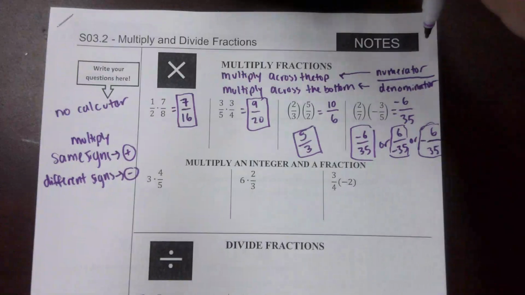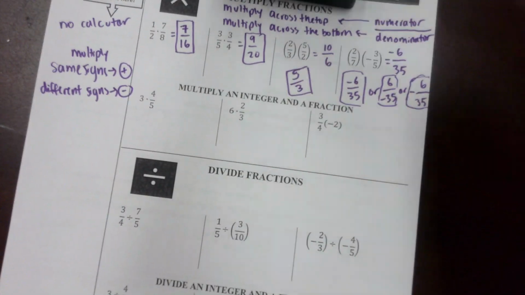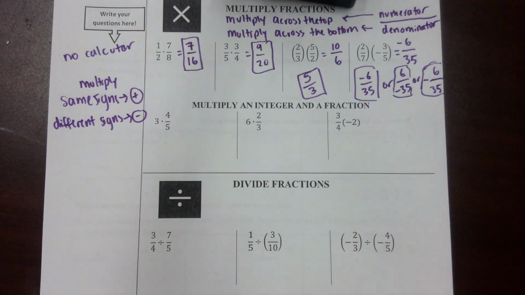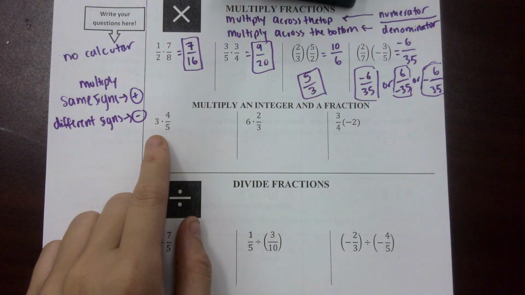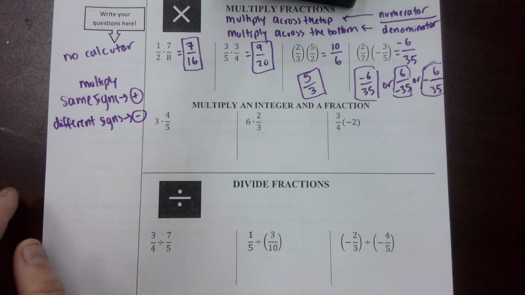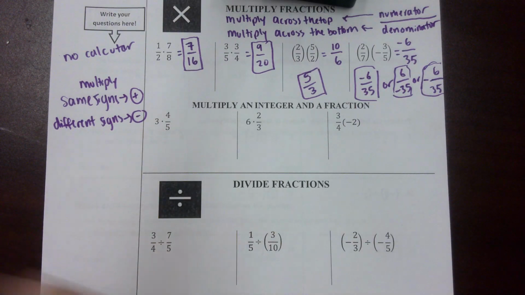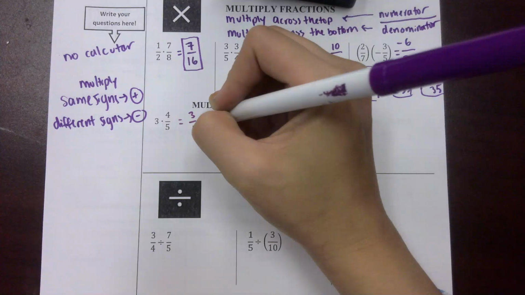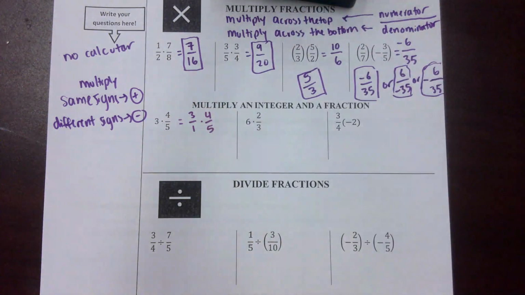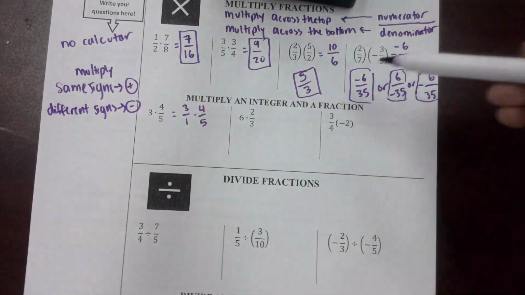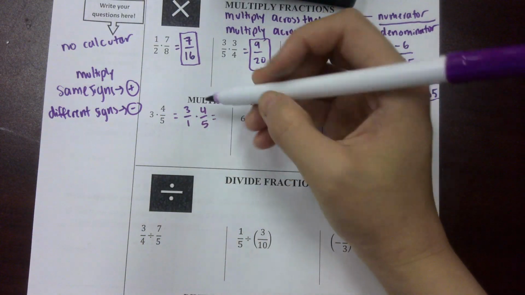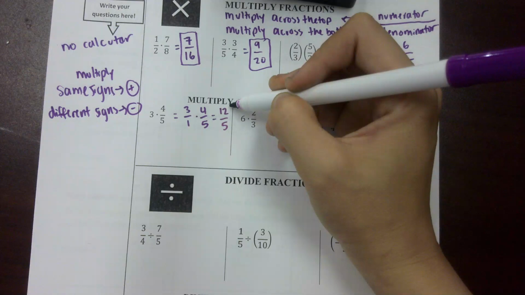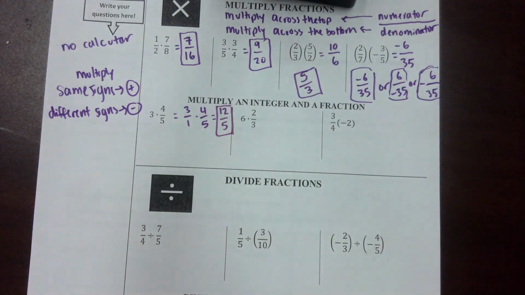Okay, so multiplying an integer and a fraction. So remember, integers, full numbers, and fractions, the thing that everyone hates, yeah? So the thing that you want to do when you have an integer is you just want to rewrite it as a fraction. So when you have a full number, all you have to do is put it over 1. So this is the same thing as 3 over 1 times 4 over 5. And now we can just do the same thing that we did in the first part of the packet, and we just multiply. So this becomes 12. 3 times 4 is 12. 1 times 5 is 5. And this can't simplify, so we're done there.